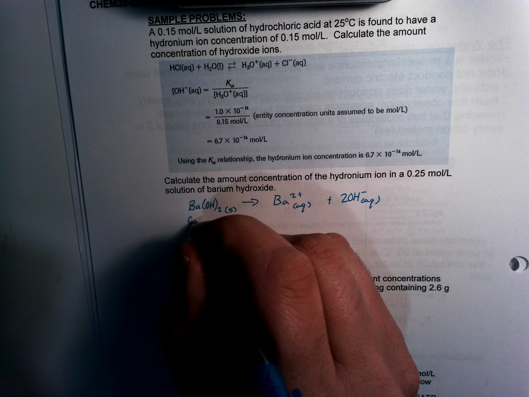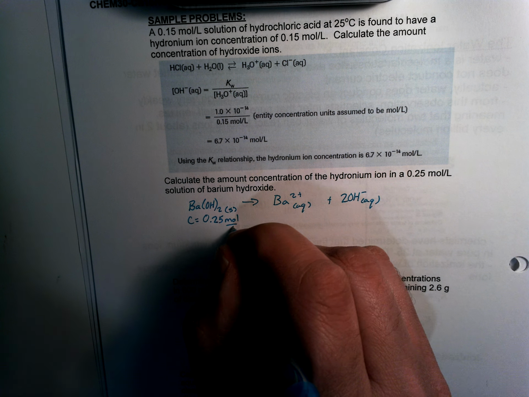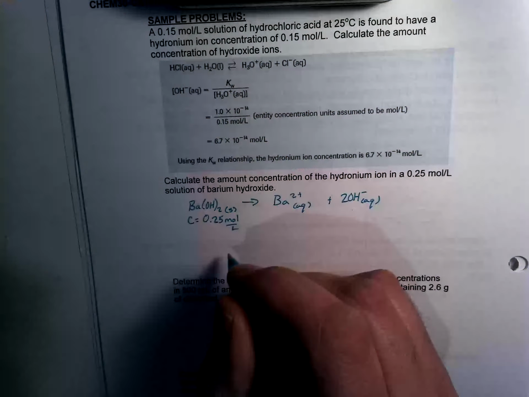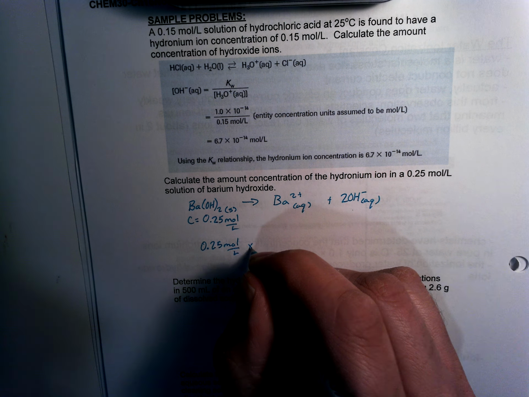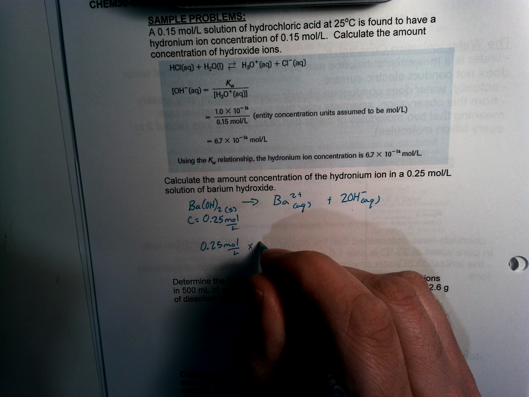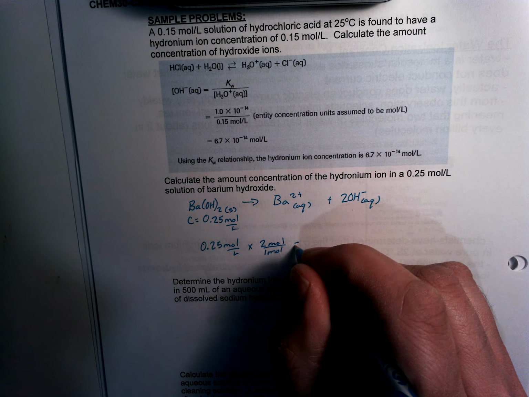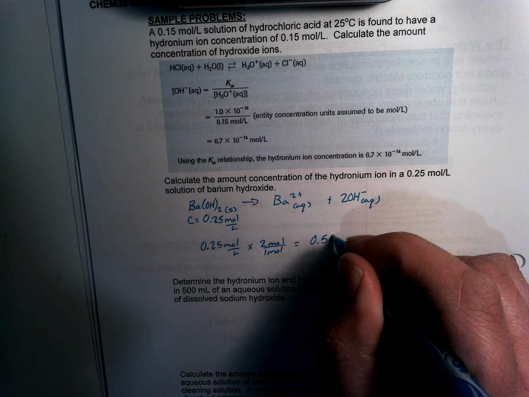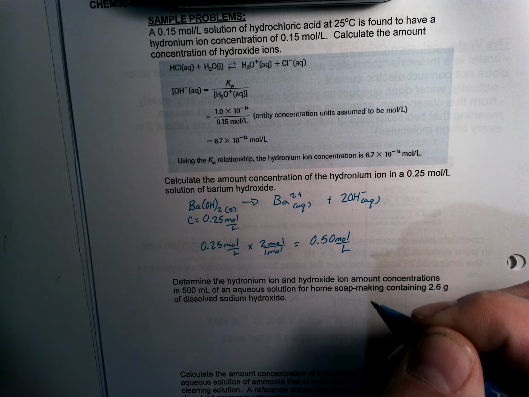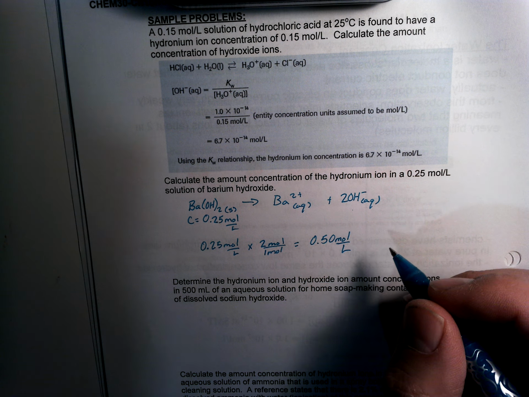So we're given this concentration, 0.25 moles per liter. So to find this concentration, we're just going to have to times it, 0.25 moles per liter times our required over given, so 2 moles for 1 mole. And we get 0.50 moles per liter. Okay, and so that's just using our stoich, which we learned about last year, and how to convert.